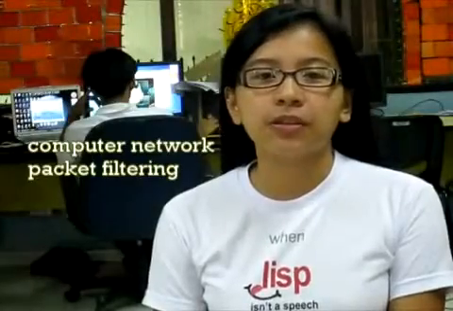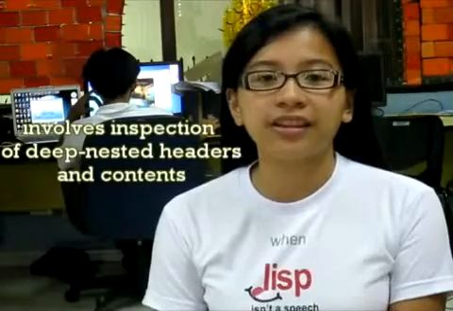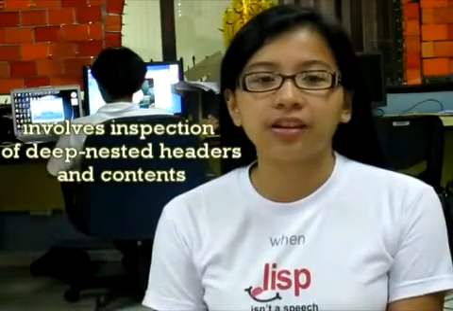DPI is a computer network packet filtering that involves inspection of deep nested headers and contents as they are transmitted across the network. DPI may occur with or without the consent of the parties and for purposes that are not consistent with the interests of the parties.